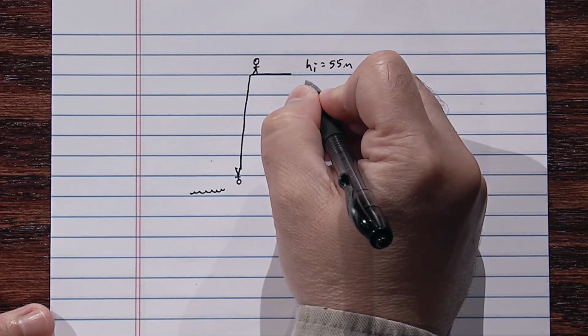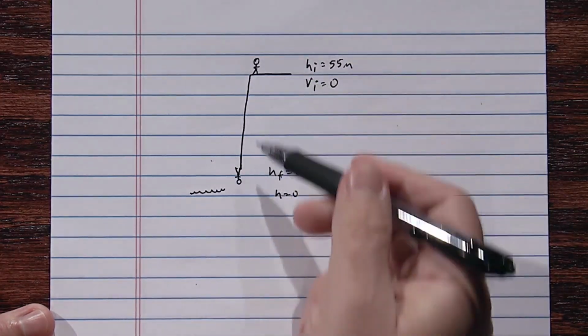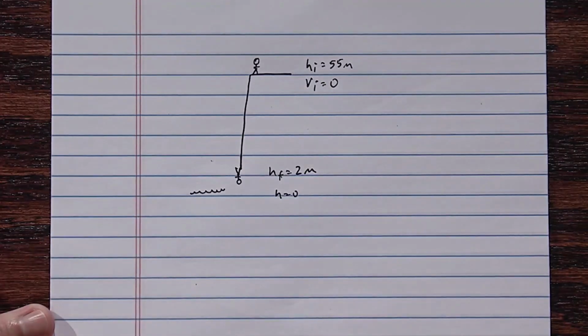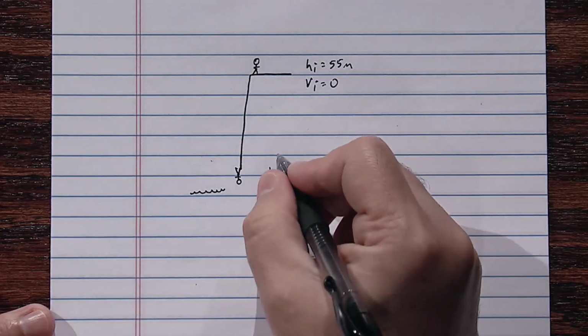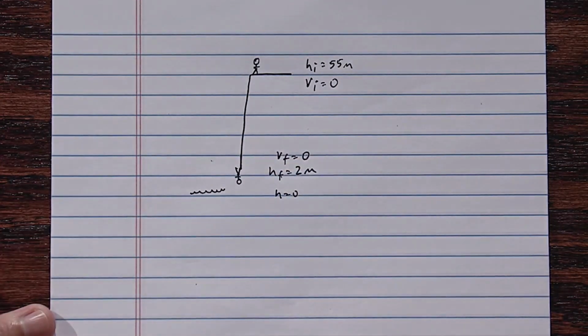George's initial speed, V initial, is 0. And when he comes to rest just above the river, his final speed is also 0. So V final is also 0. Let's think about the bungee cord.